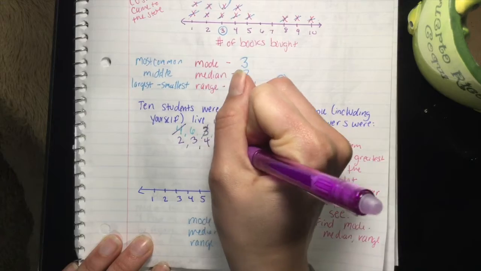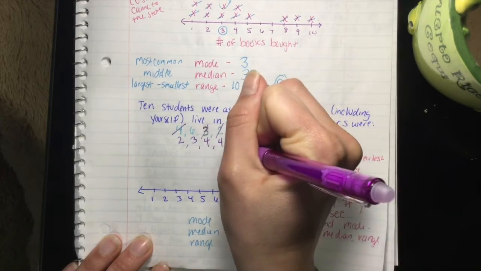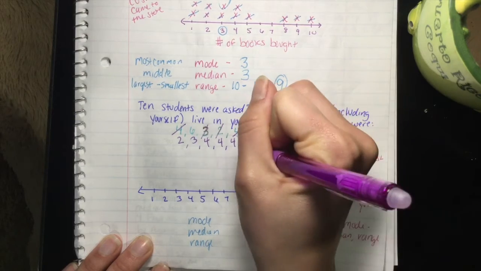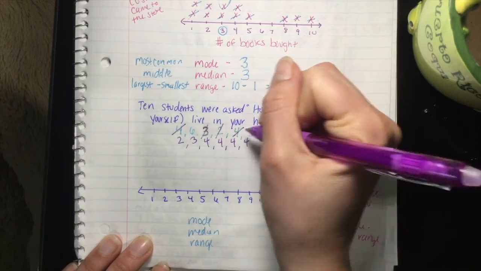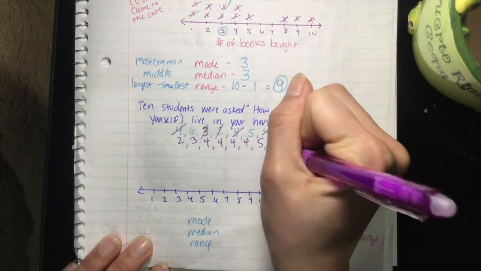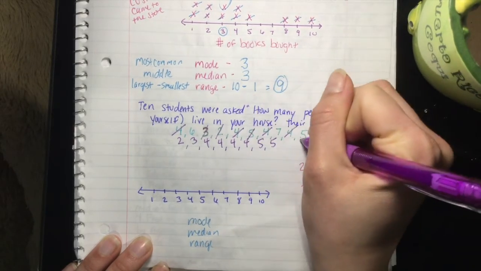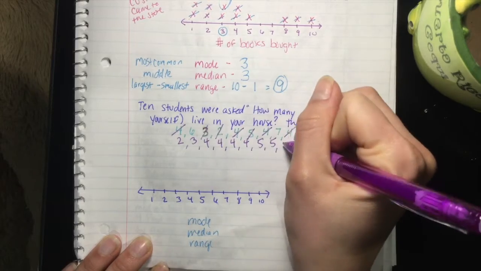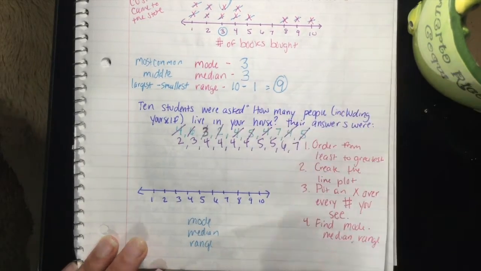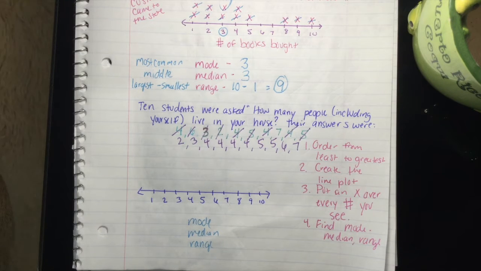I've got a bunch of 4s, so make sure you get all the 4s. And one more. Okay, so I have 1, 2, 3, 4 4s. And 5, I've got 2 of those. And then 6, and then I have 7 left. Okay, so the first thing we did was order from least to greatest.